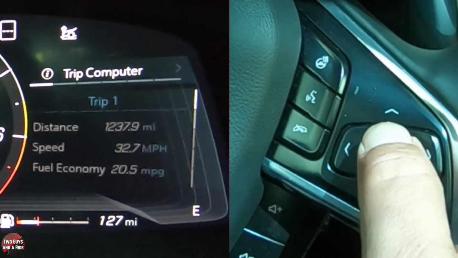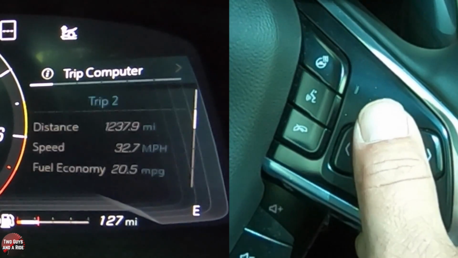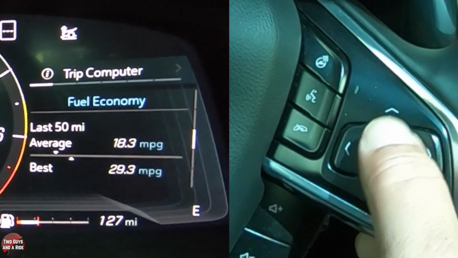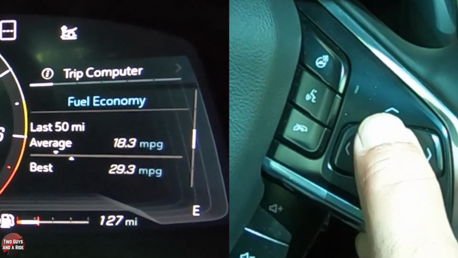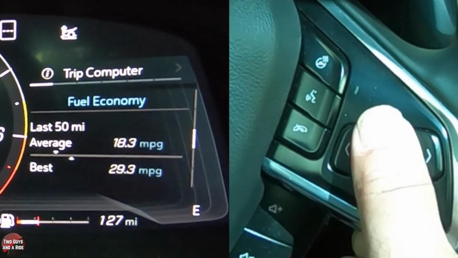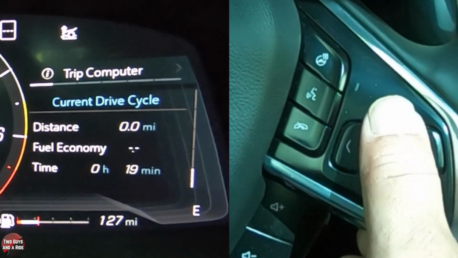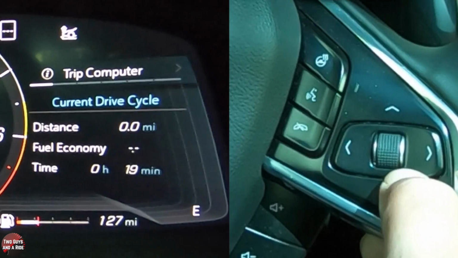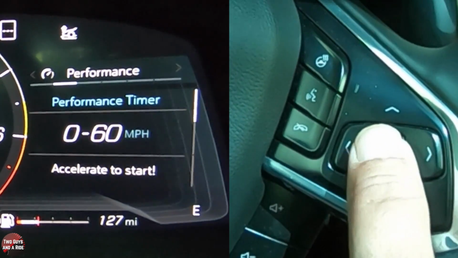So here we go. Trip computer. I can look at trip 1. I can look at trip 2. I can look at fuel economy. I can look at the trip timer, and I can have the current drive cycle. Now to do anything else I need to go back to the right and switch the menu.